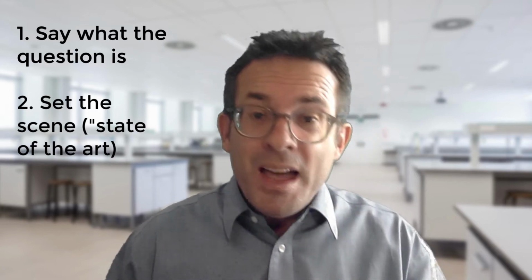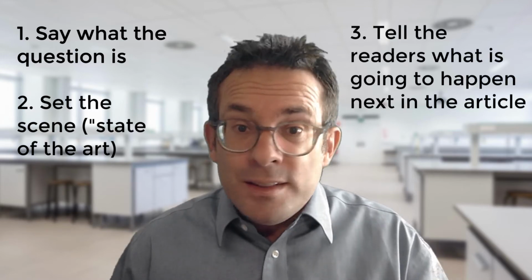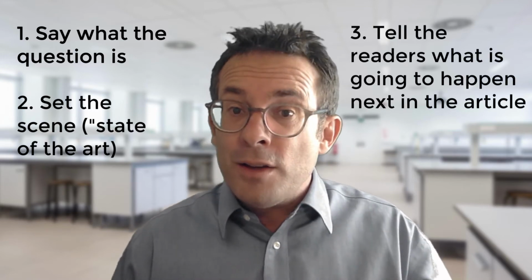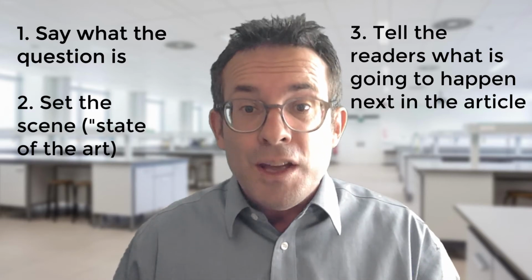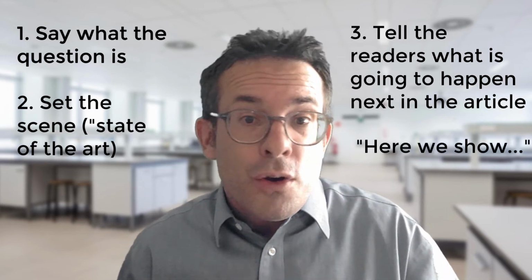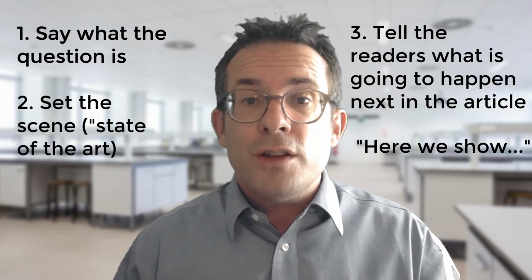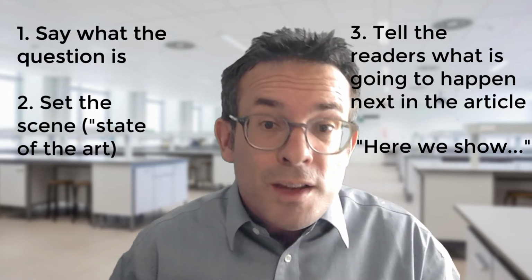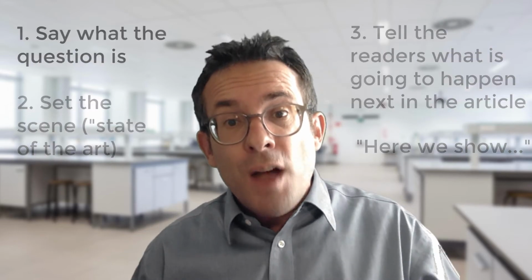Set the scene, and then in the third paragraph, the third section, you tell the readers what's going to happen next. Have a look at high impact factor articles published in big international journals. They often finish the introduction with a phrase like, "Here we show." So that's how you can begin that last section of your introduction. Here we show. And you set the scene, you tell the reader what's going to happen next, which provides a bridge into your method section.